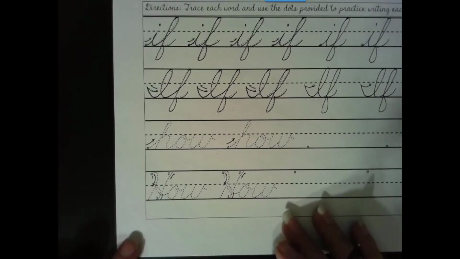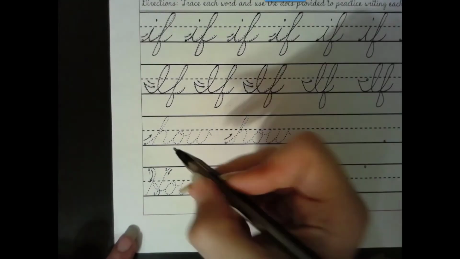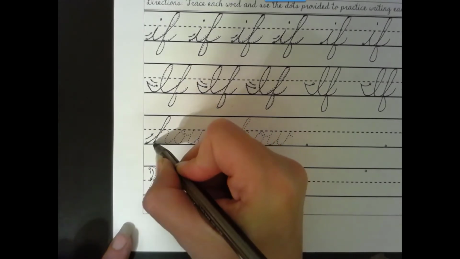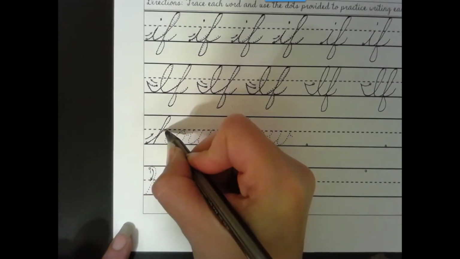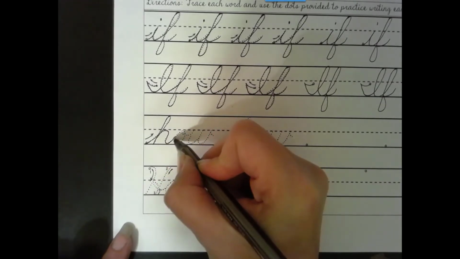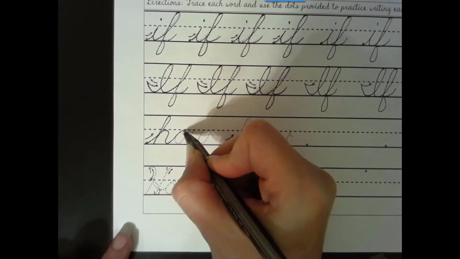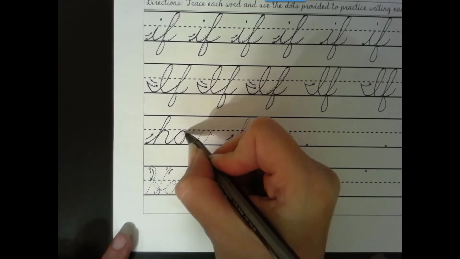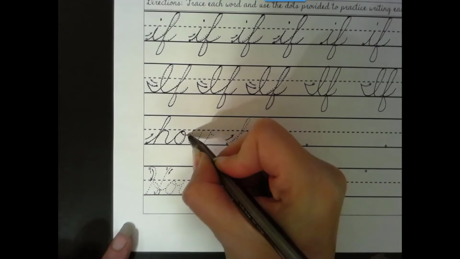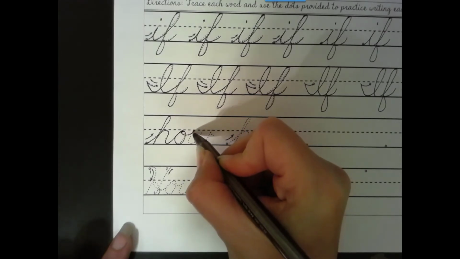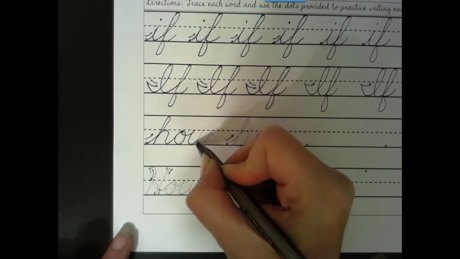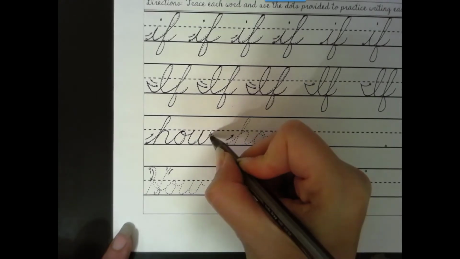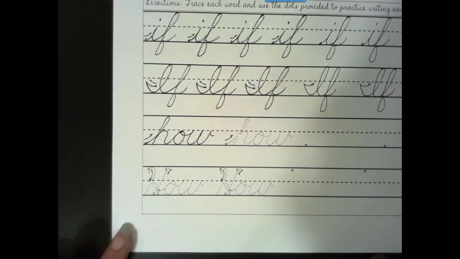Okay, now on to the word how. Starting dot, we slant up, loop back, touch, retrace back up to the middle, down to the bottom, curve up to the middle. Make sure you retrace, go down, complete your oval, make your little loop and your whoop. To the middle, we're going to go down to the bottom, back up to the middle, retrace back down, back up to the middle, and our little loop for our W.